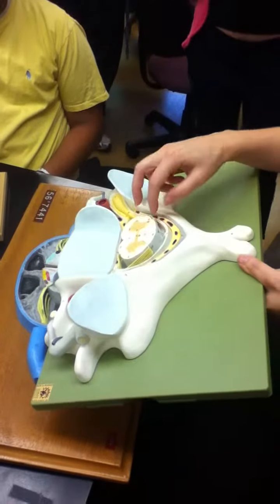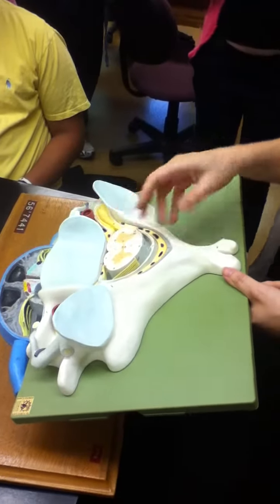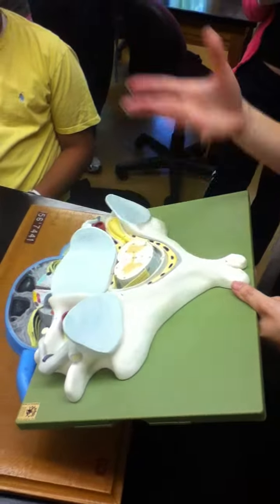See how it's that little white shell around the spinal cord? And then all the rest is the same with the horns and the columns. It's all the same as on the other model.